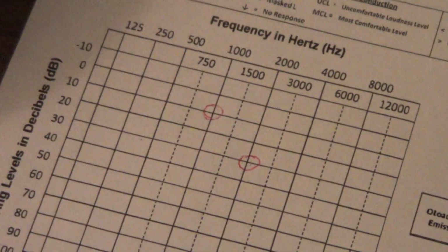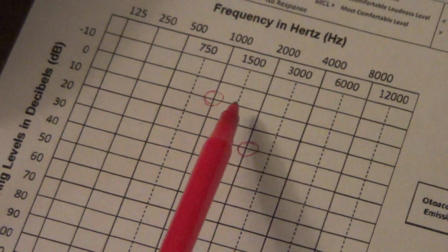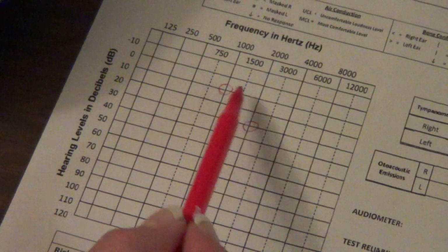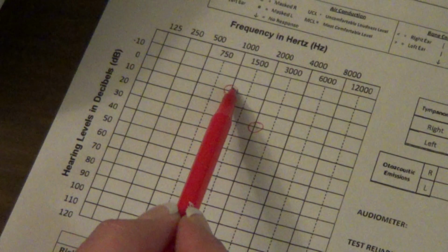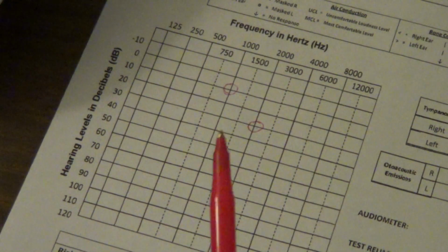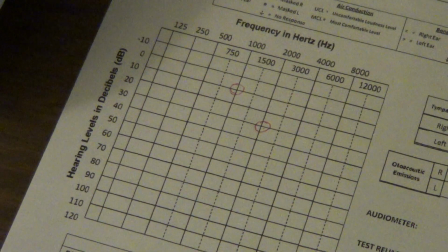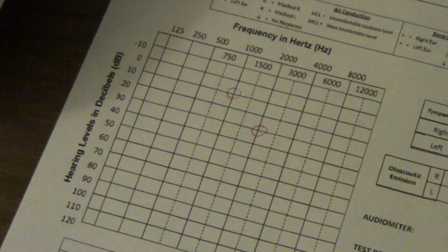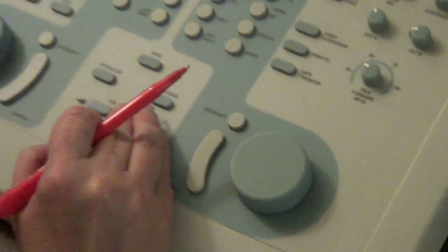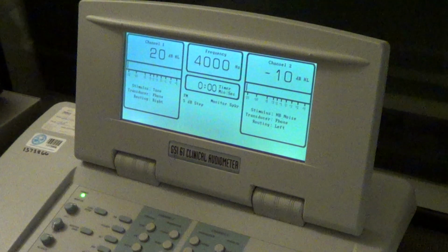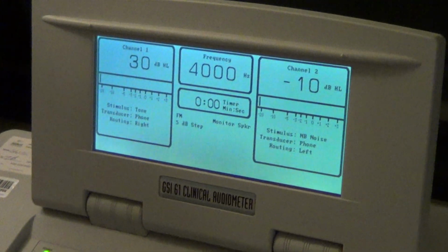Okay. Now, as you can see, there is a difference of 20 decibels between 1000 and 2000 hertz. So in this case, if we were doing this, we'd want to do the interoctave frequency. Okay, let's do one more. Let's go to 4000 hertz at 30.